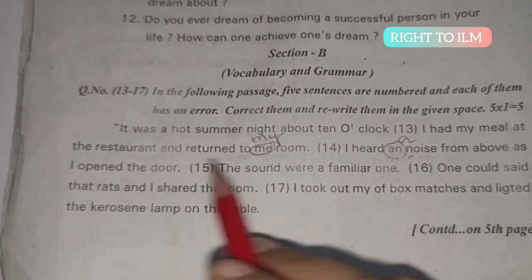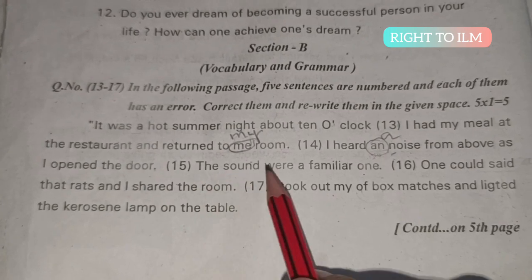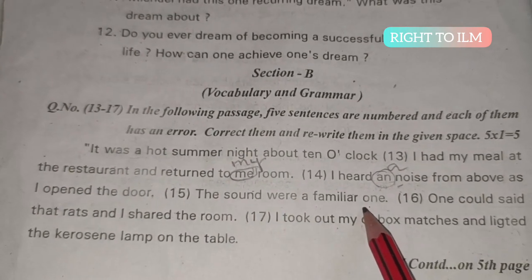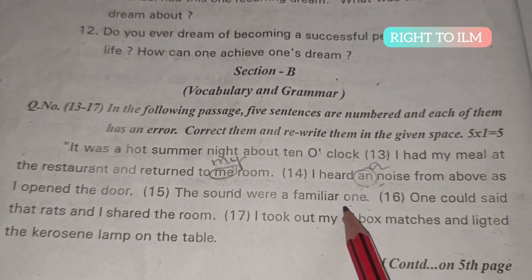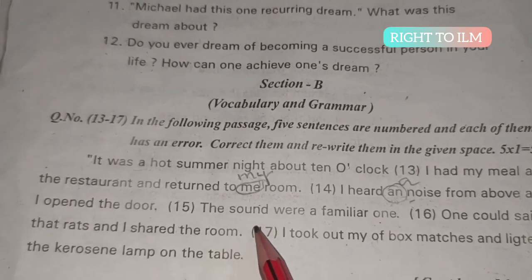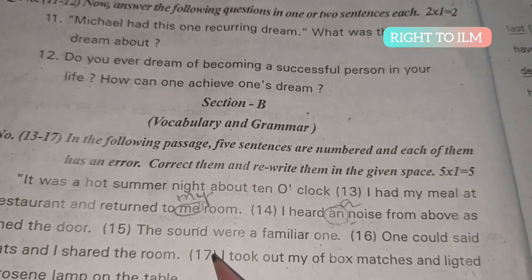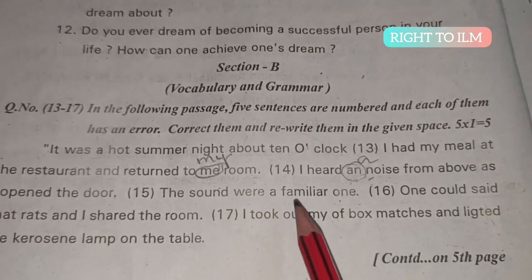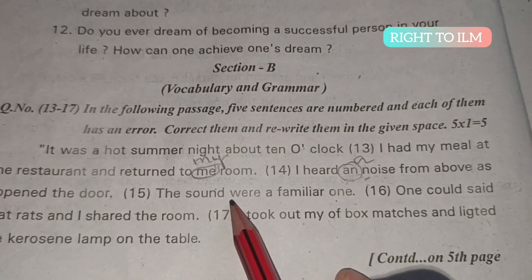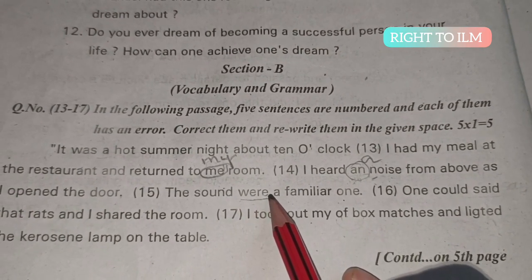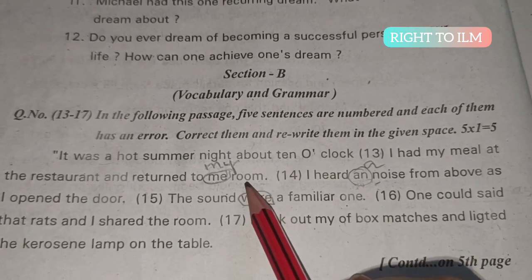Now, the sound were a familiar one. Here, instead of were, you have to write was.